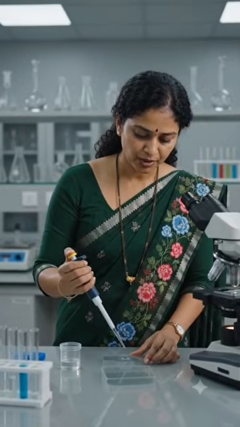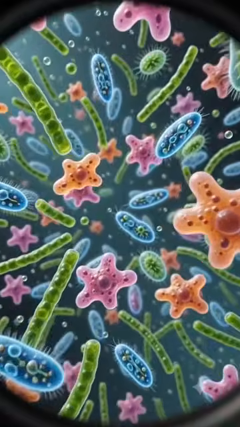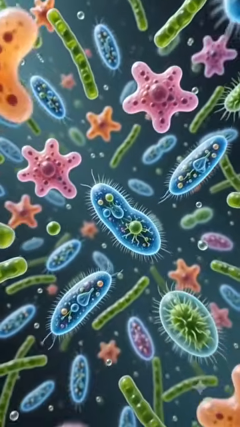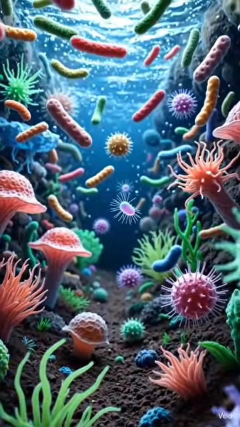Using a microscope, we can observe the invisible living world. A single drop of water may contain hundreds of different microorganisms. Have you ever wondered what would happen if the invisible world suddenly became visible? Tiny living organisms are present everywhere.